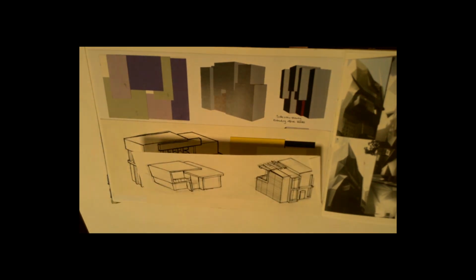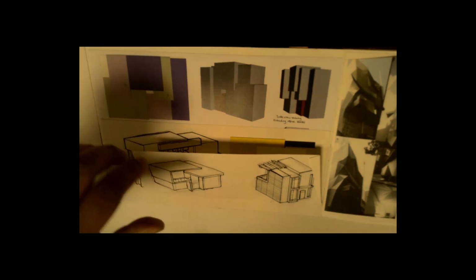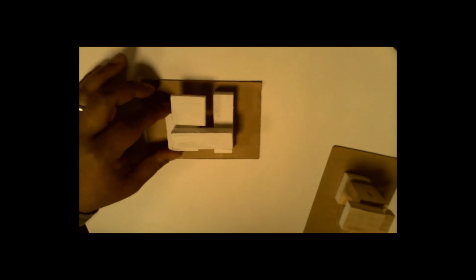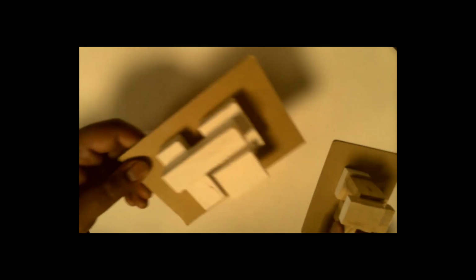So how can you move those into models? I have a range of very simple models here. So again, let's have a look. You could take some of those 3D collages, and you can turn those into models. So this is just pallet wood, which is painted white, and again, a really nice model.